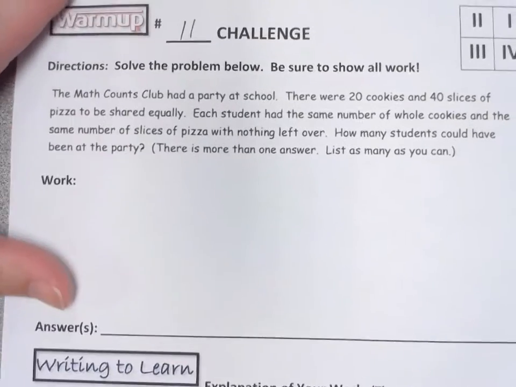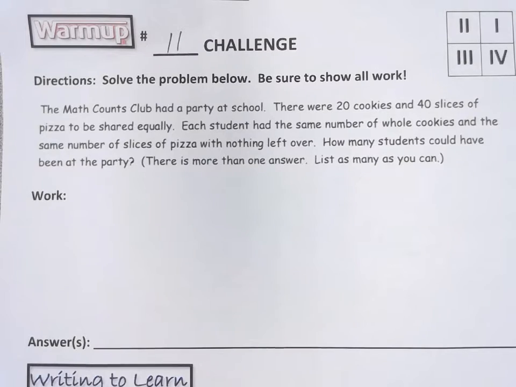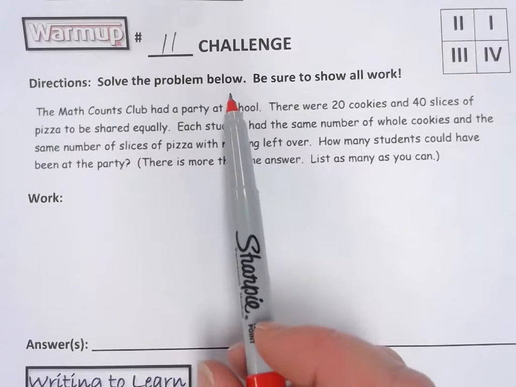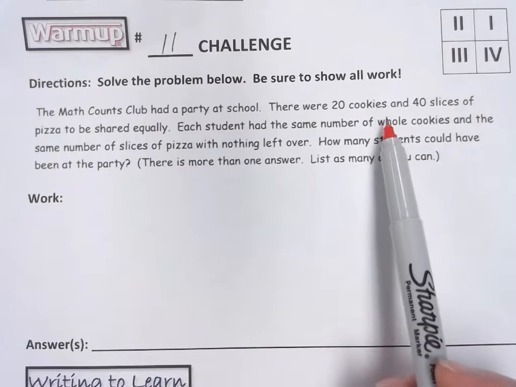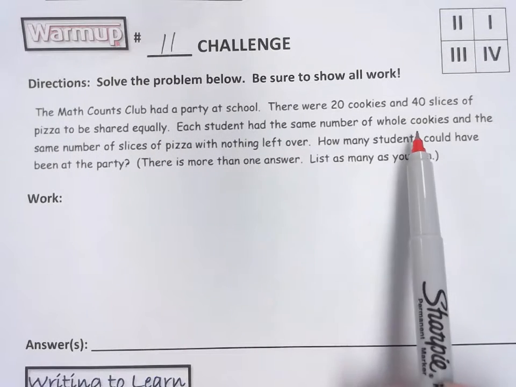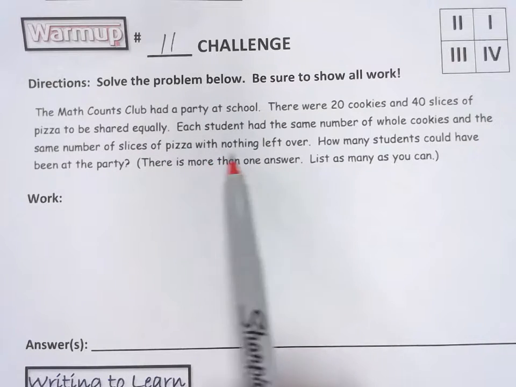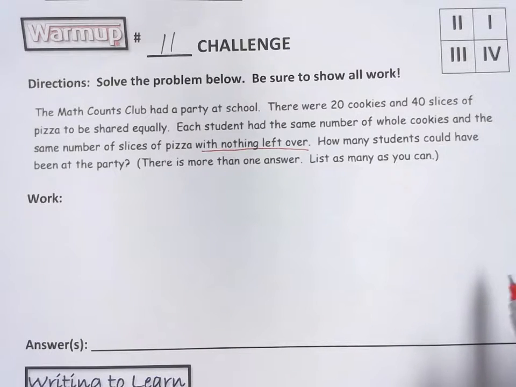Let's pretend you didn't choose the reteach at all. You chose the challenge. Well, hopefully you're up for the challenge because it has something a little bit different. Here it says we're going to solve the problem below. Be sure to show all work. The Math Counts Club had a party at school. There were 20 cookies and 40 slices of pizza to be shared equally. Each student had the same number of whole cookies and the same number of slices of pizza with nothing left over. That sounds important right now. Nothing left over. We're going to use all 20 cookies and all 40 slices of pizza. How many students could have been at the party? There is more than one answer. List as many as you can.